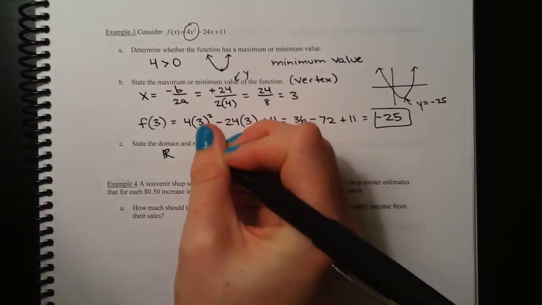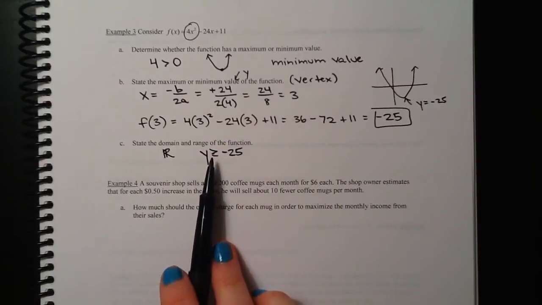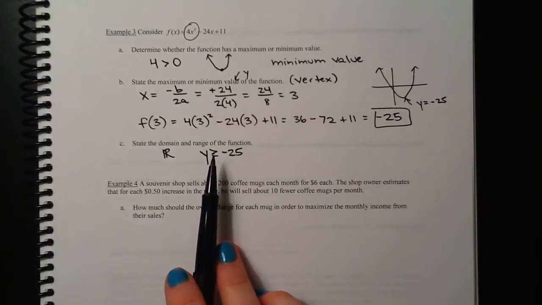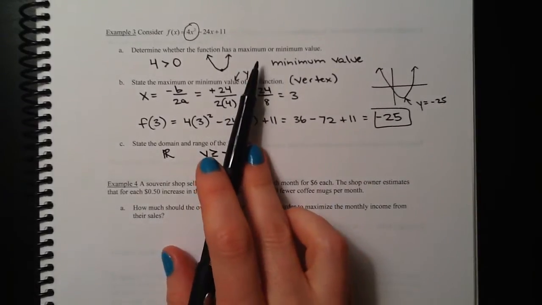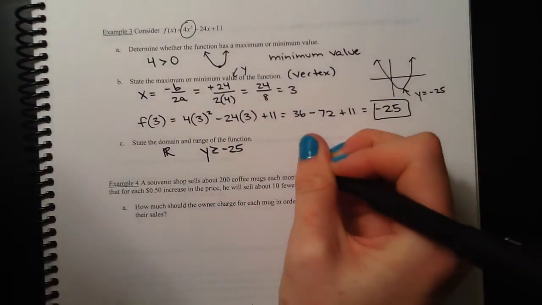So anytime you're dealing with a minimum value, your range will be greater than or equal to that minimum value. So vice versa for a maximum value. If you're dealing with a max, it will be everything less than or equal to. Okay, so do a quick little note for that.